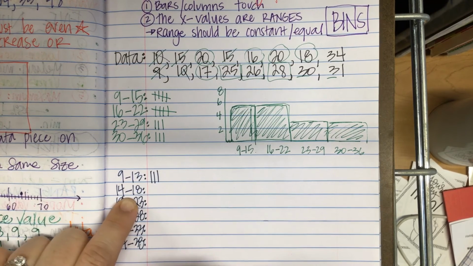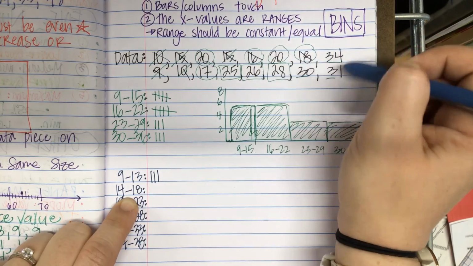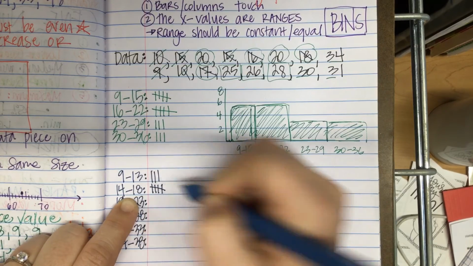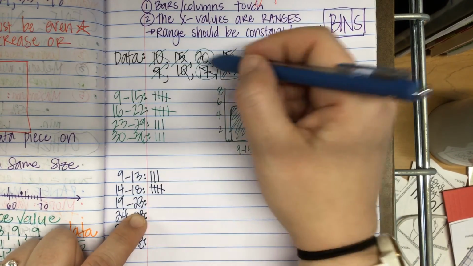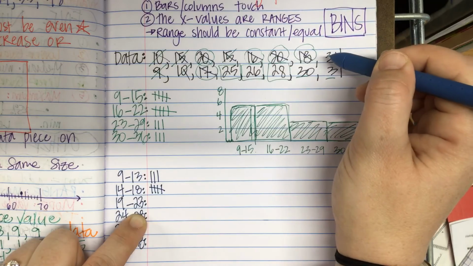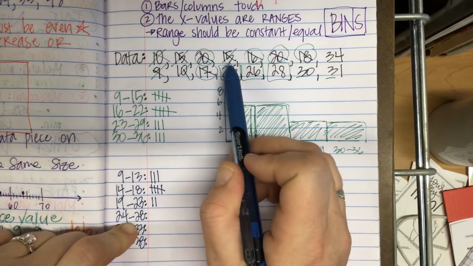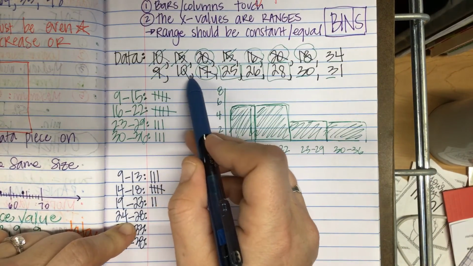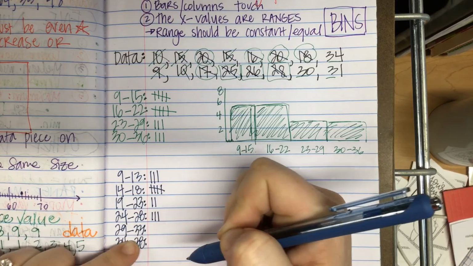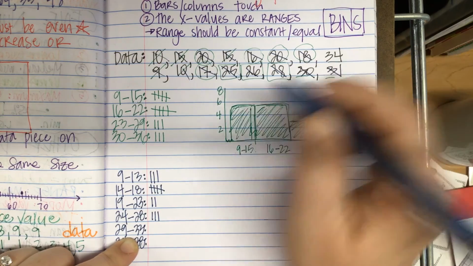How many 14s to 18s? 1, 2, 3, 4, 5. 19s to 23s: 1, 2. 24 to 28: 1, 2, 3. 29 to 33: 2.